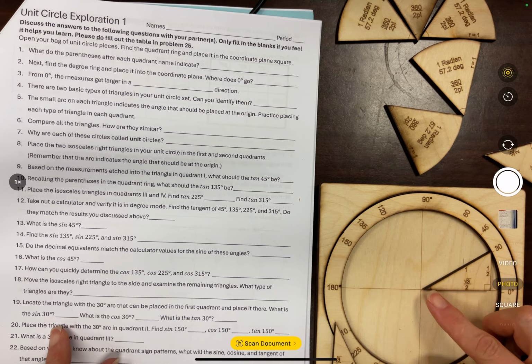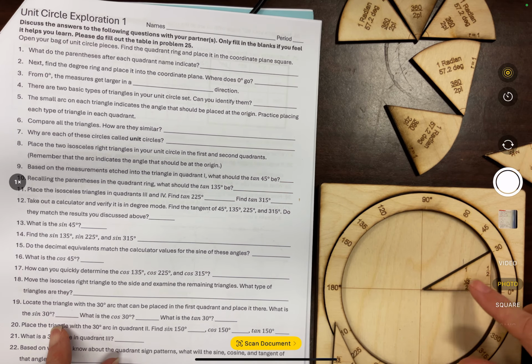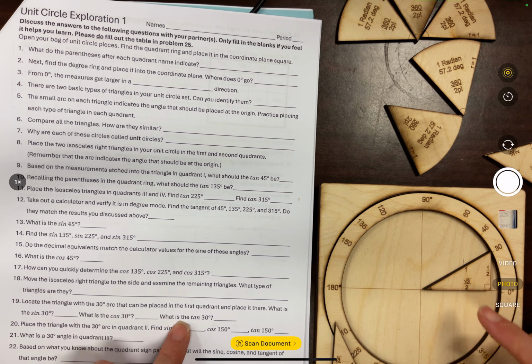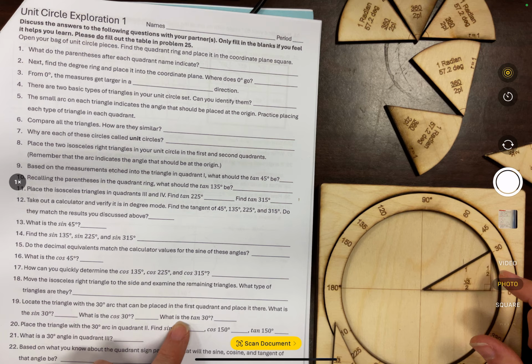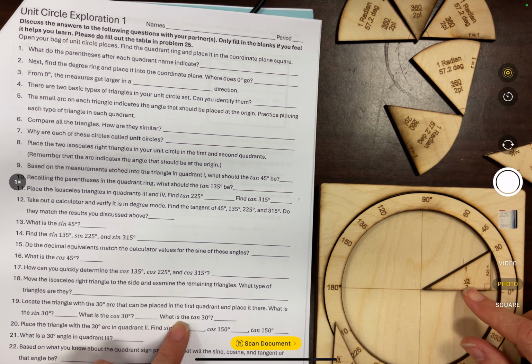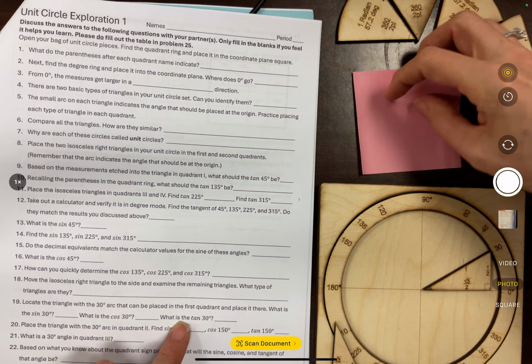Cosine of 30, adjacent over hypotenuse, should be square root of 3 over 2 over 1. So square root of 3 over 2, and the tangent of 30, opposite over adjacent, oh, that's a lot. 1/2 divided by the square root of 3 over 2.